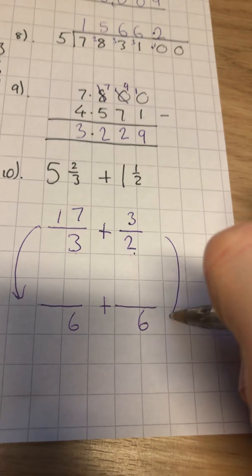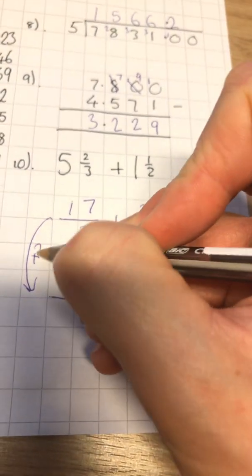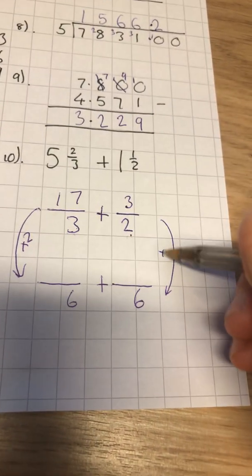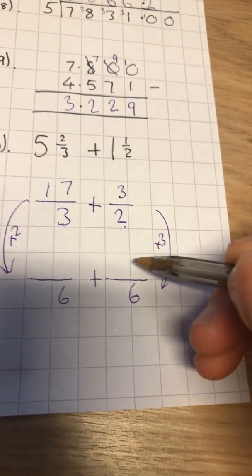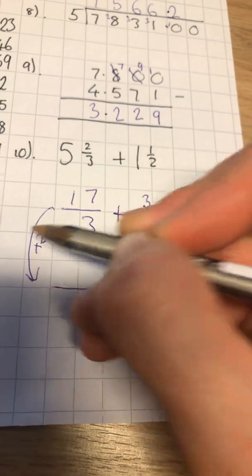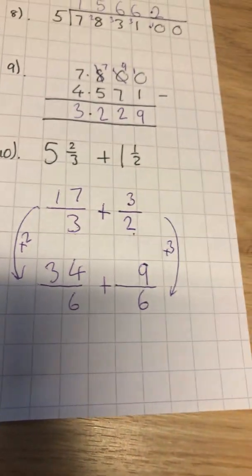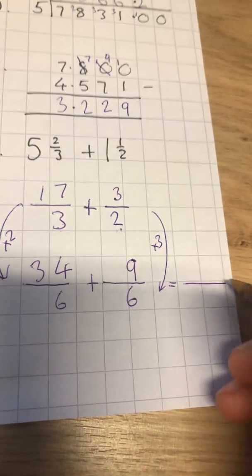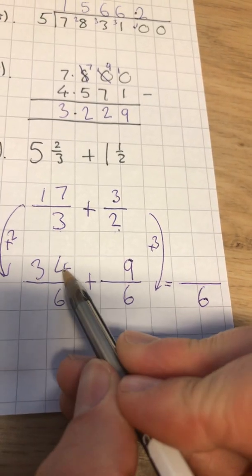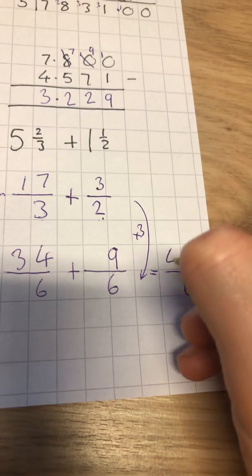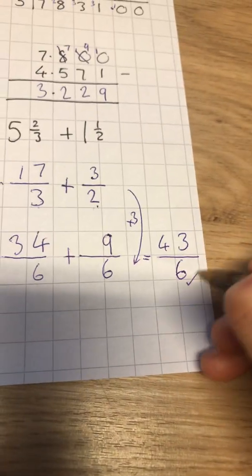And let's add those brackets. So I've done 3 times 2 makes 6. 2 times 3 makes 6. So I need to do the same to my numerators now. 3 times 3 is 9. 17 times 2 is 34. There we go. Now the denominator is going to stay the same for now. 34 add 9 is 43. That's a good answer. I like that answer.